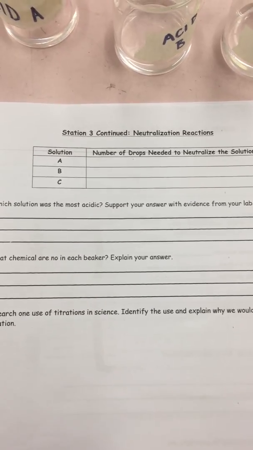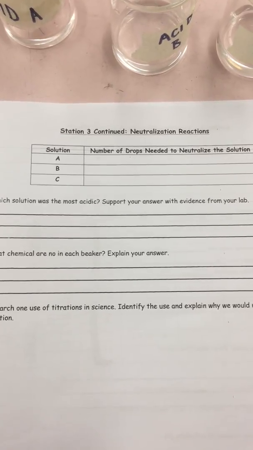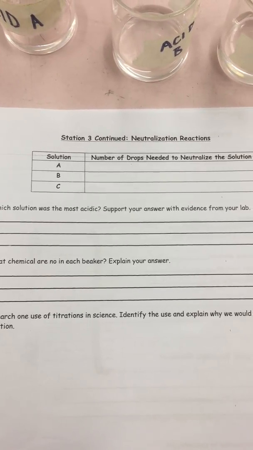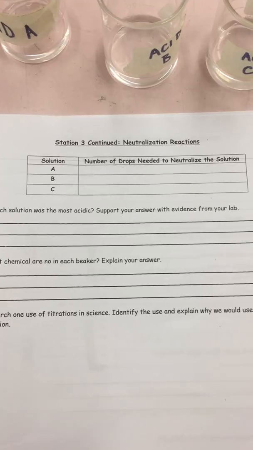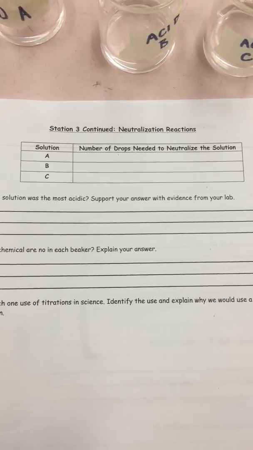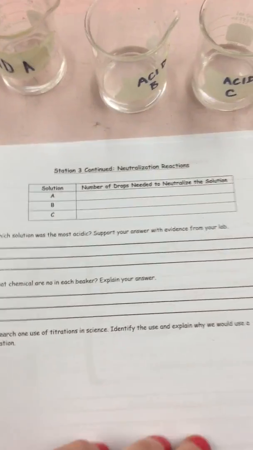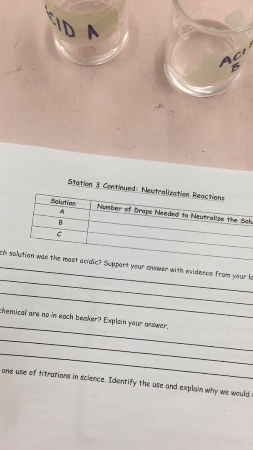So we will be determining which solution is the strongest and which solution is the weakest based on the number of drops. The more drops you need to neutralize the solution, the stronger the acid. The less drops you need, the weaker the acid. So you will be filling in the number of drops necessary.